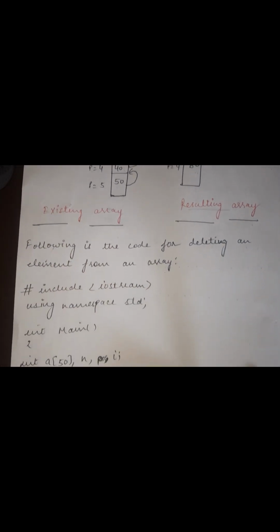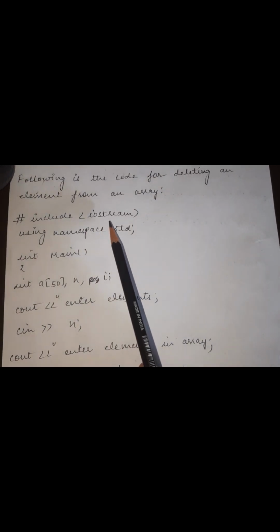Now I show you the code for how to delete an element from the array. First we include the iostream header file, then standard packages, then the main function. Then we declare an array A. The array has the size 50. n represents the number of elements in the array. POS represents the position from where you want to delete the element, and i represents the index of the array. First we enter the value of n. Suppose here you input the value of n as 5.